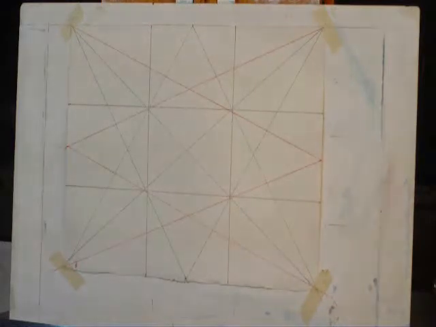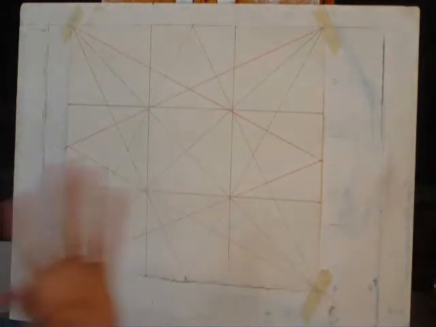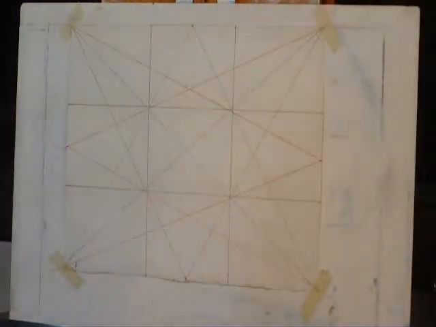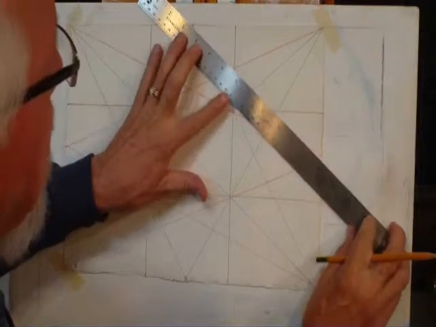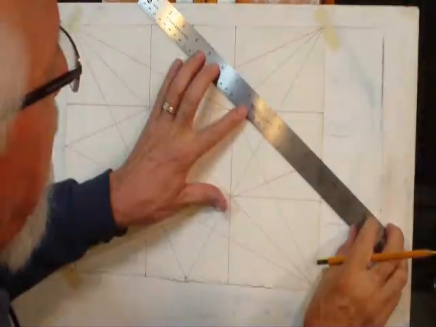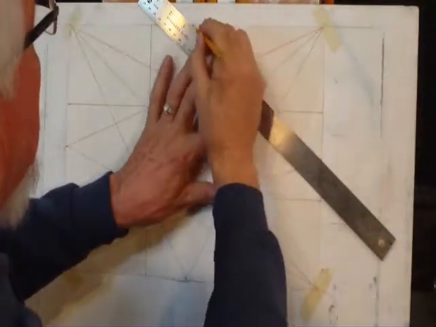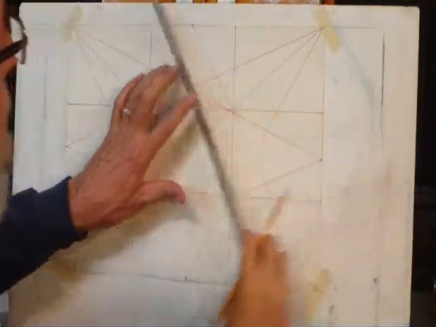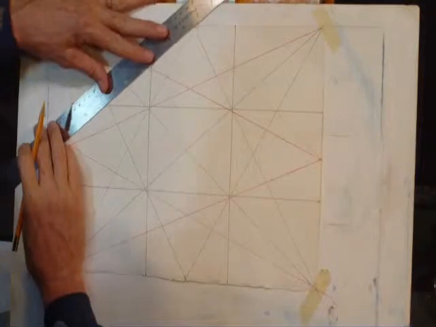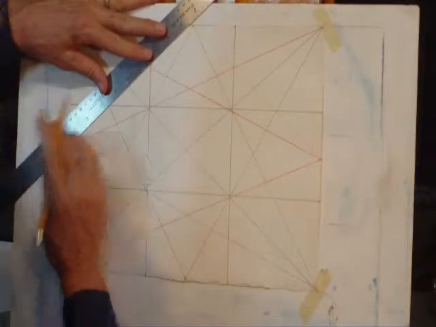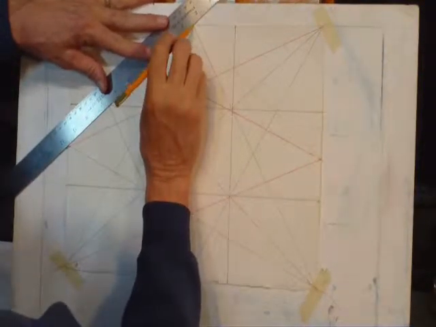The last thing, to finish this even more complicated structure out, is that we now come in and start connecting the middle ones with another line. And you can see that, and this just sort of rounds it out.